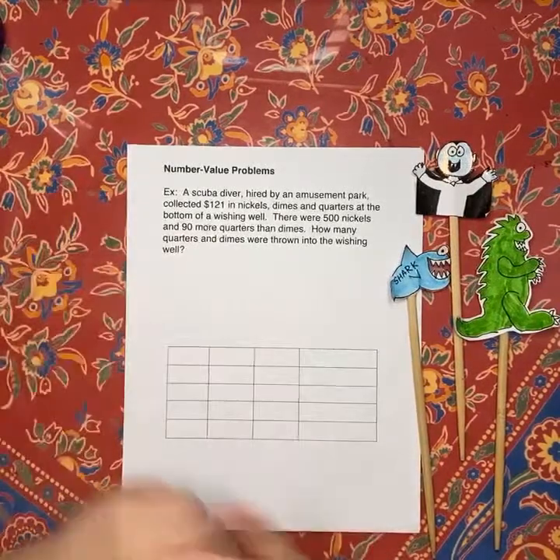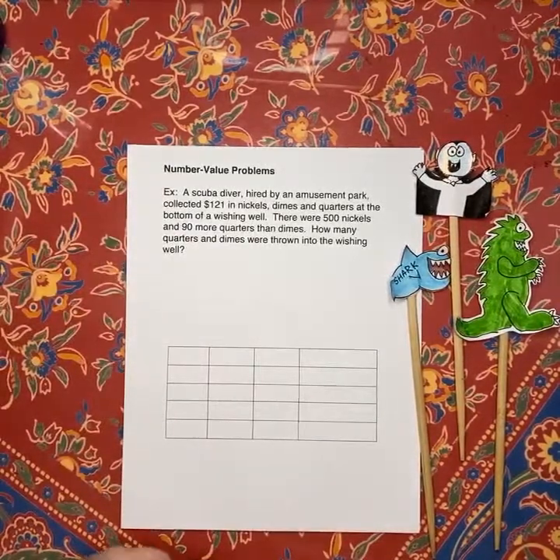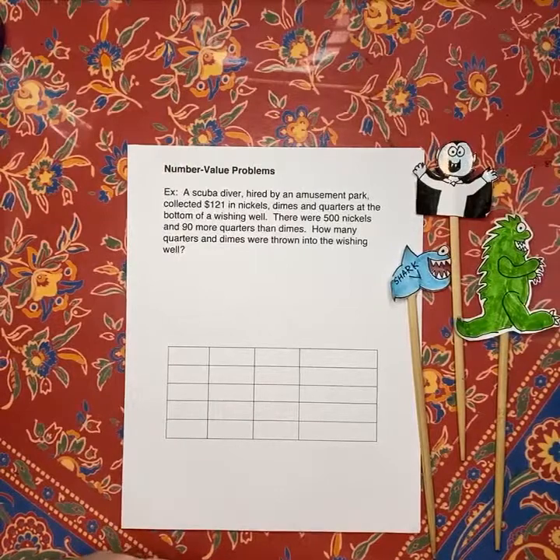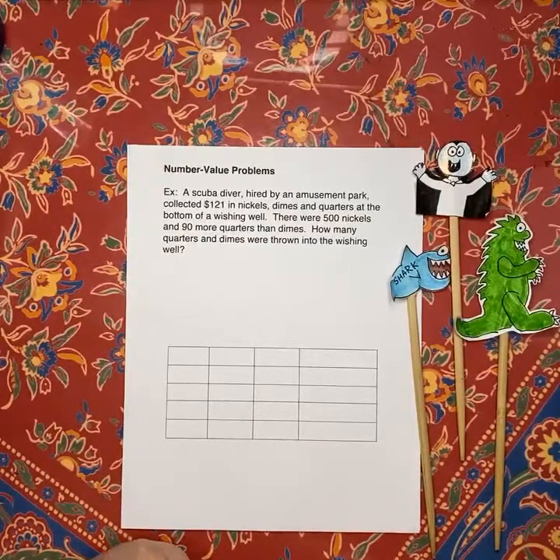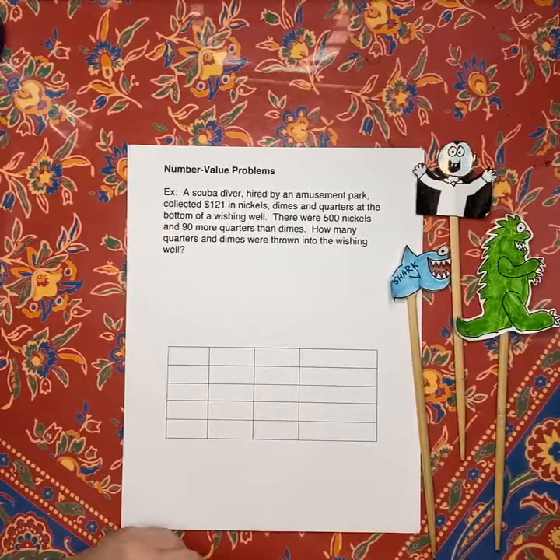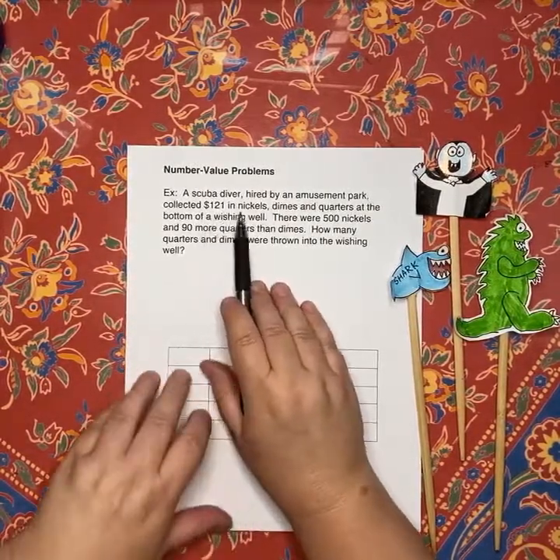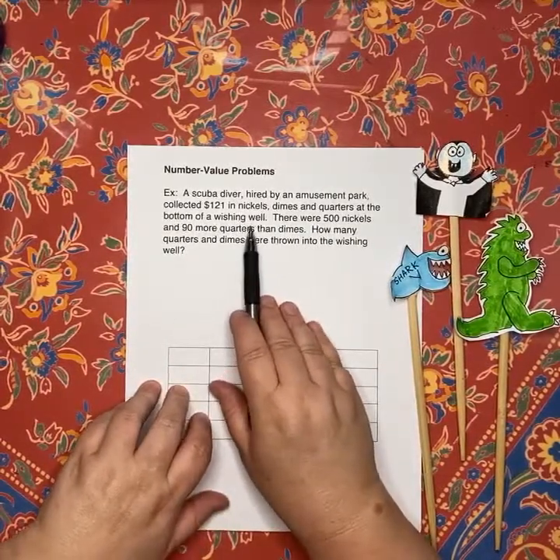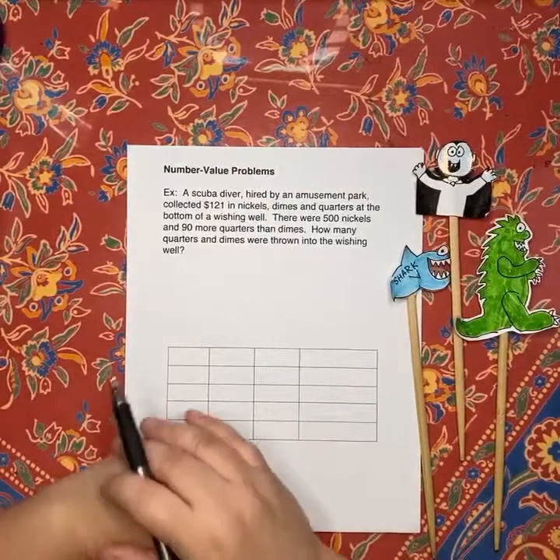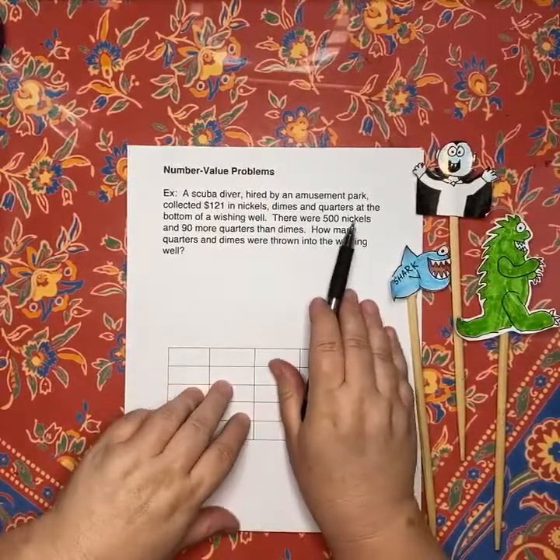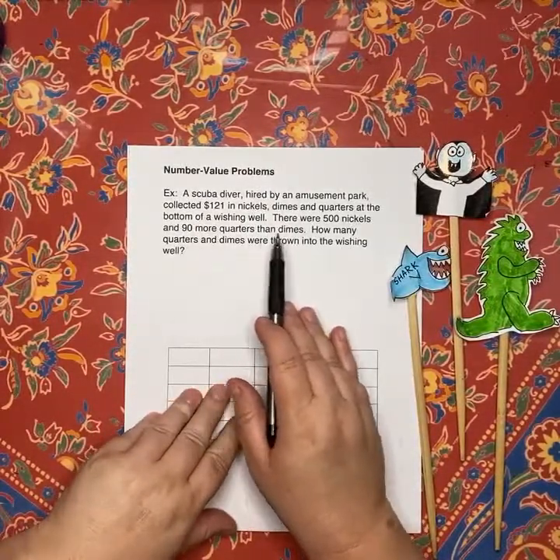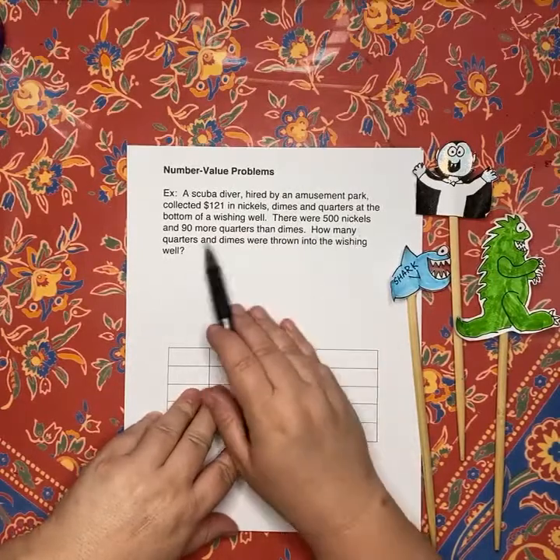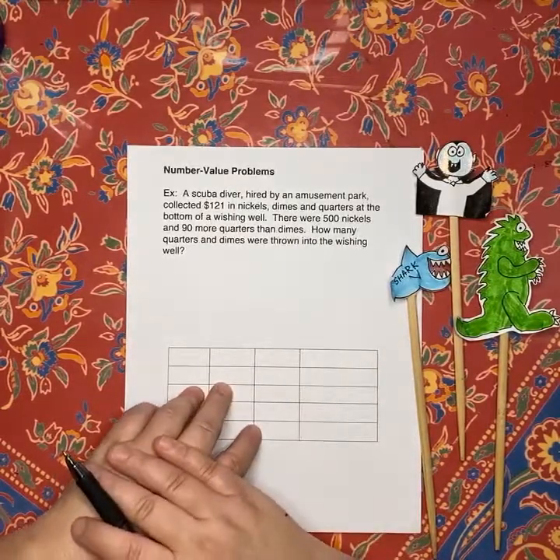And so we're going to talk about a scuba diver. And he's not actually, or she is not actually in the ocean. They are at an amusement park. And they were hired to collect $121 in nickels, dimes, and quarters at the bottom of a wishing well. I'm assuming it's very large. There were 500 nickels and 90 more quarters than dimes. How many quarters and dimes were thrown into the wishing well?